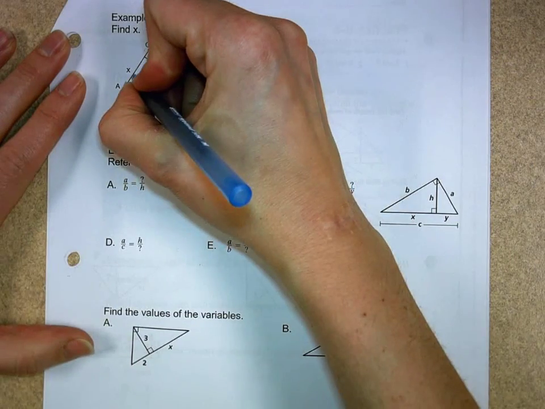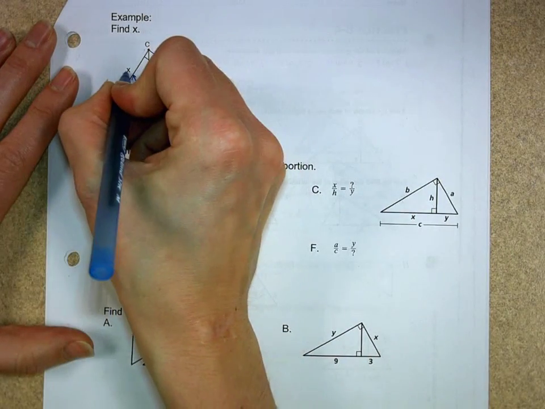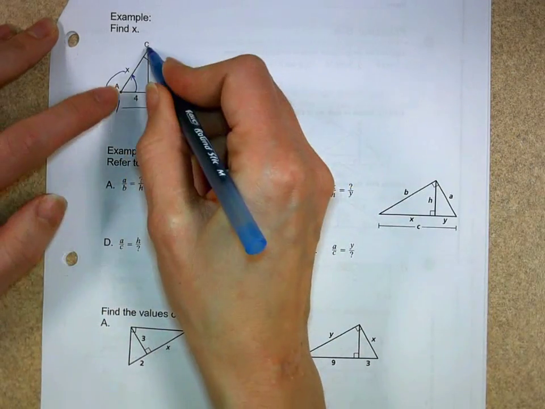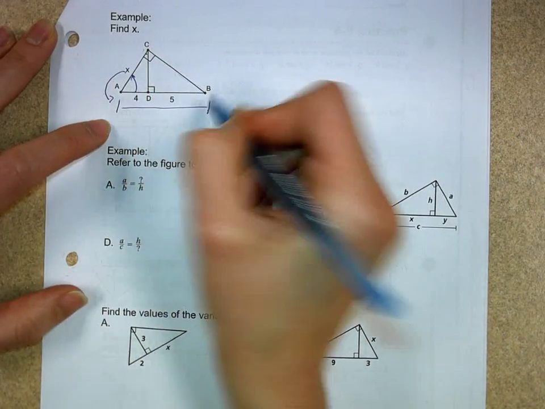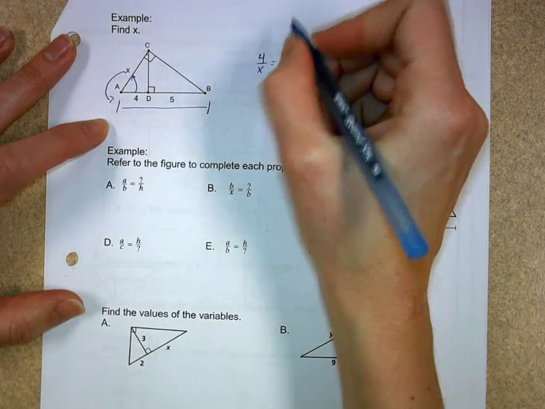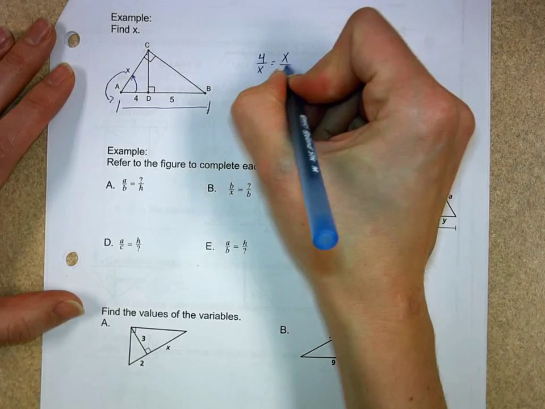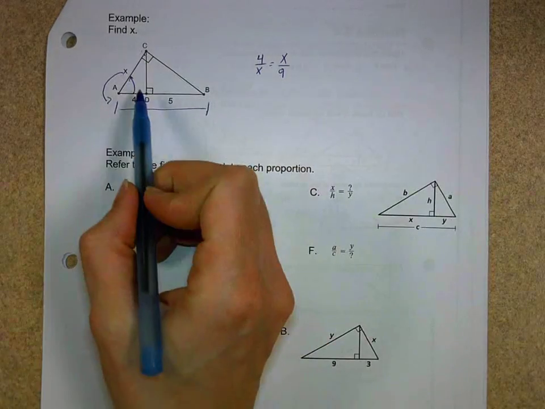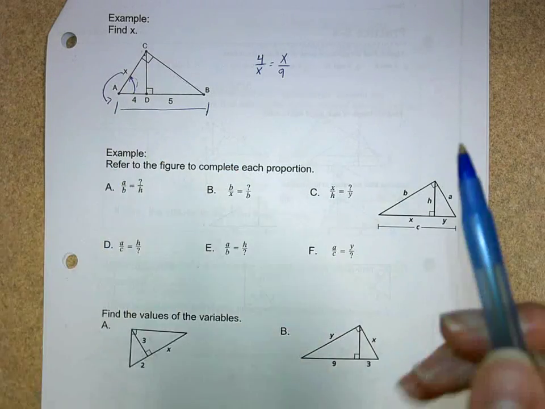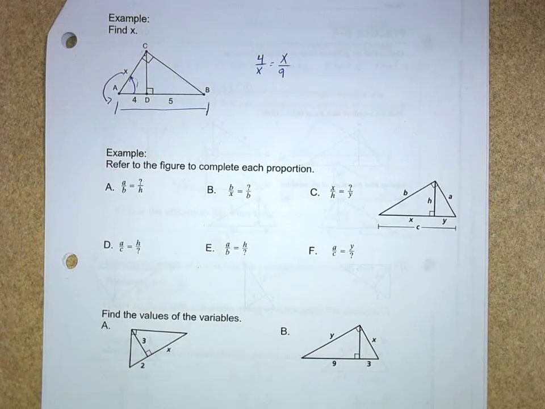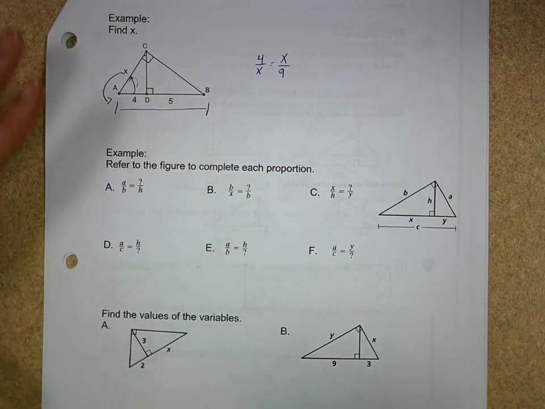So I'm going to go 4 is to x as x is to the whole thing. Leg is to leg as hypotenuse is to hypotenuse. So 4 is to x as x is to 9. So notice the snail look with it. 4 is to x as x is to 9. Or you can even say 4 plus 5 there if that helps you realize you're adding it together.